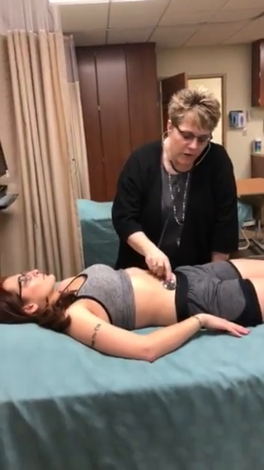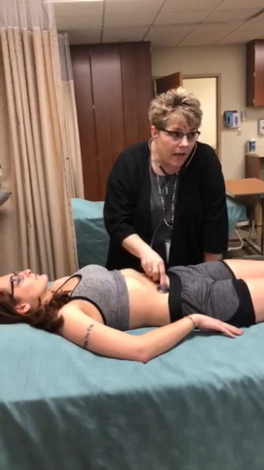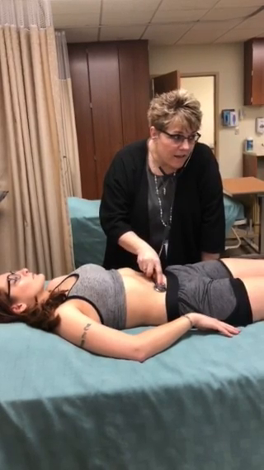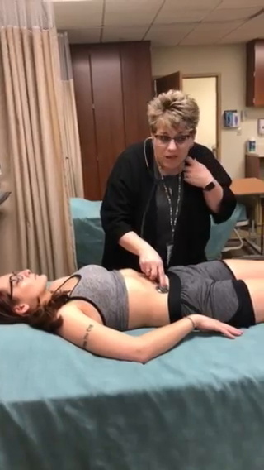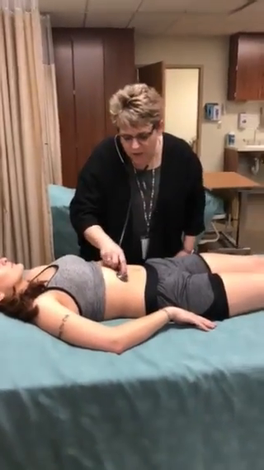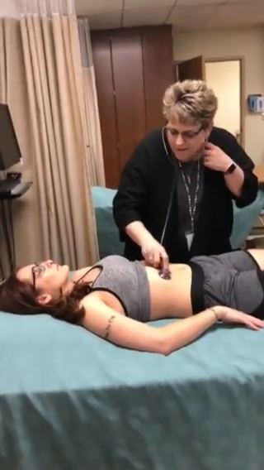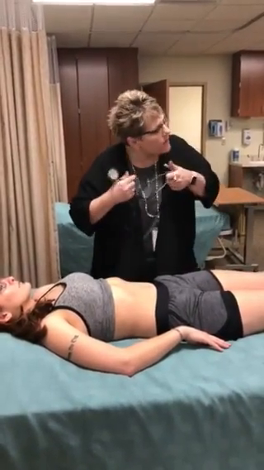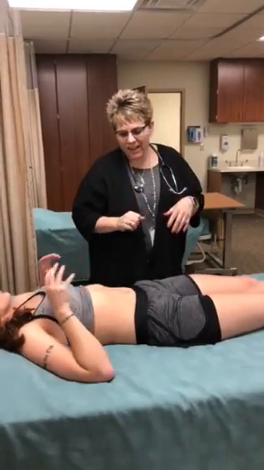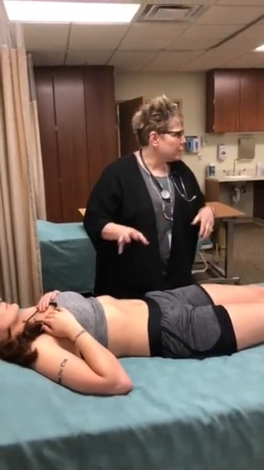So we'll start with the left lower quadrant, and while you're listening, you're going to listen for any abnormal bowel sounds. Then you'd come up here, then over here, and down. So normal bowel sounds should sound like a swoosh, swoosh, swoosh, and in a normal person you're going to hear about 30 of those in about a minute in each quadrant.